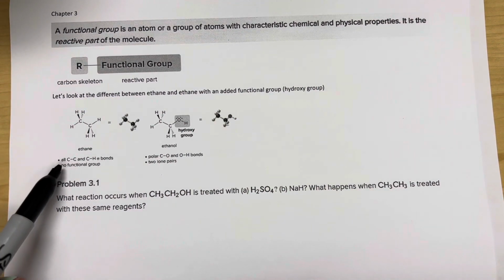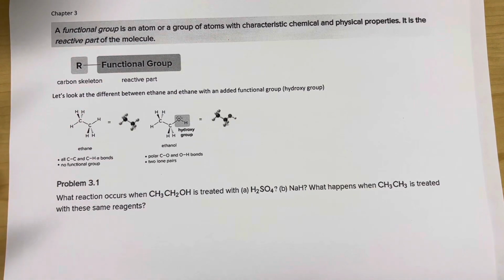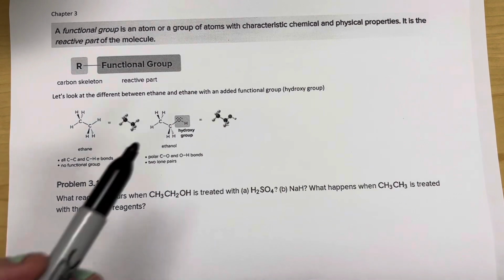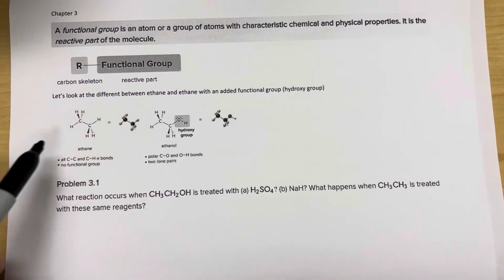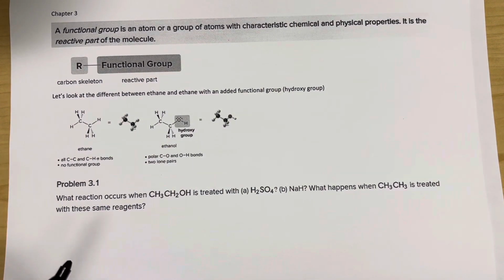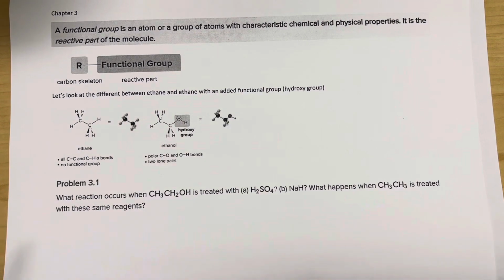So here we have an ethane. Ethane is a carbon to a carbon. It's an alkane, right? It's all single bonded, so it's an ane. And here we have ethanol, where we also have essentially ethane, but we've added this thing we call a hydroxy group, which we'll also come to know as alcohol. So we made it an alcohol by adding this OH to it. Let's talk about how that changes its reactivity.